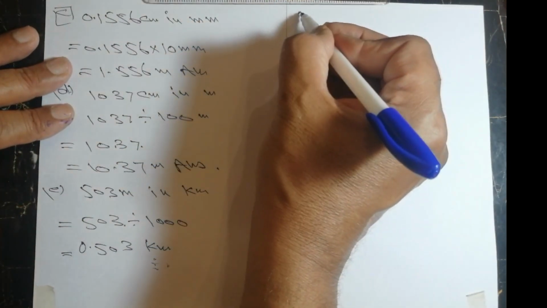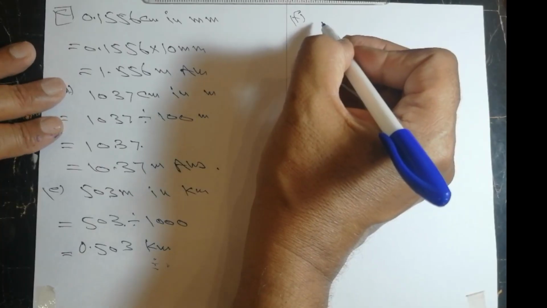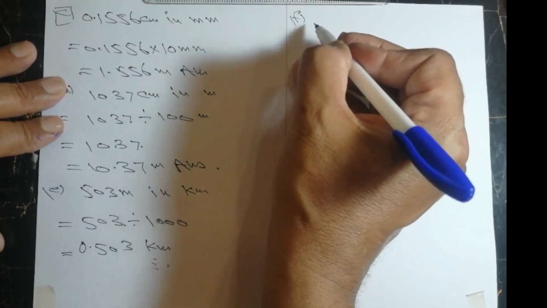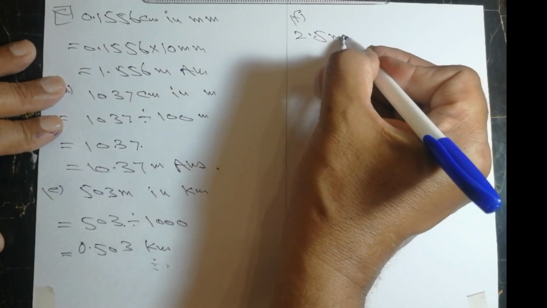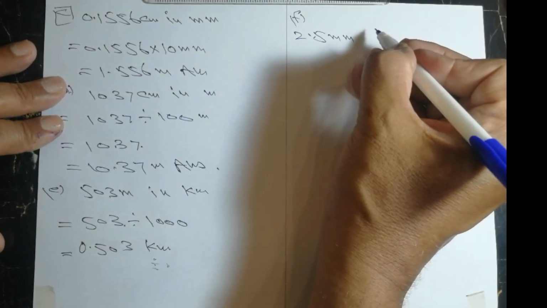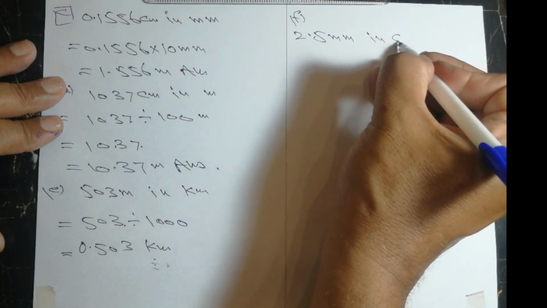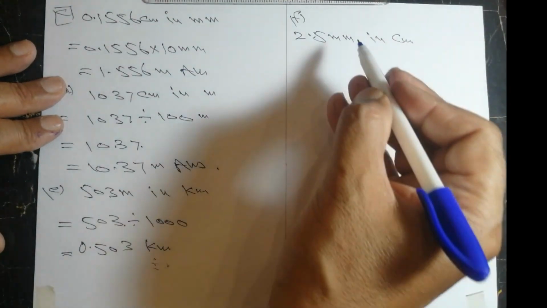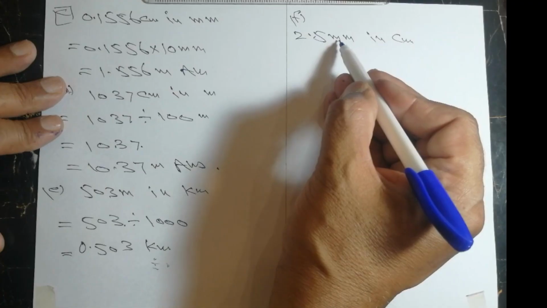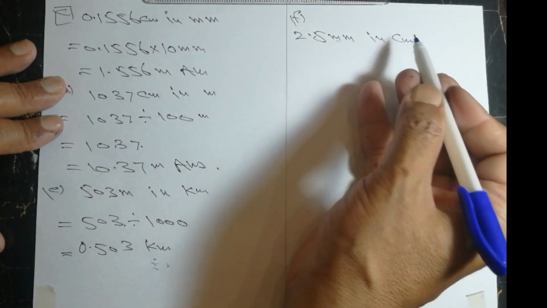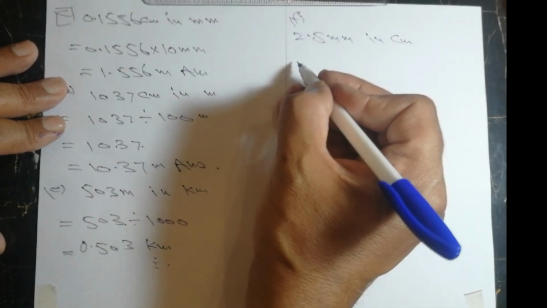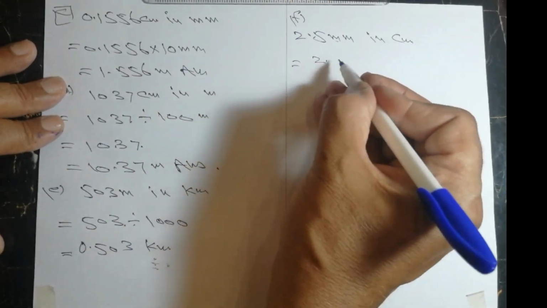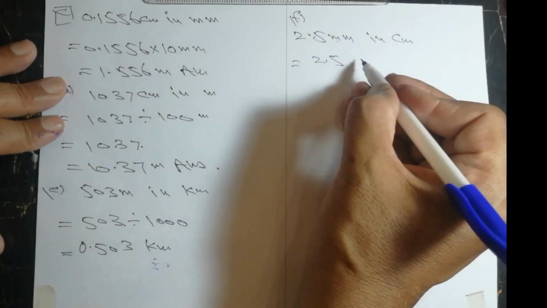Part F, 2.5 millimeters in centimeters. Millimeter is the smaller unit, centimeter is bigger. We need to change it from smaller to bigger, so 2.5, we will divide it.